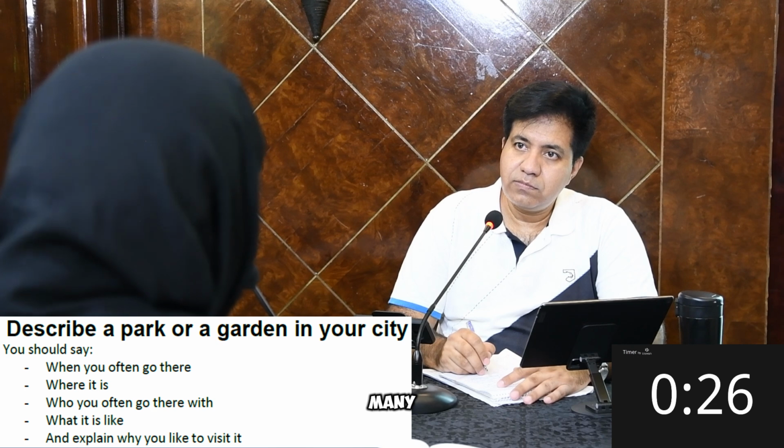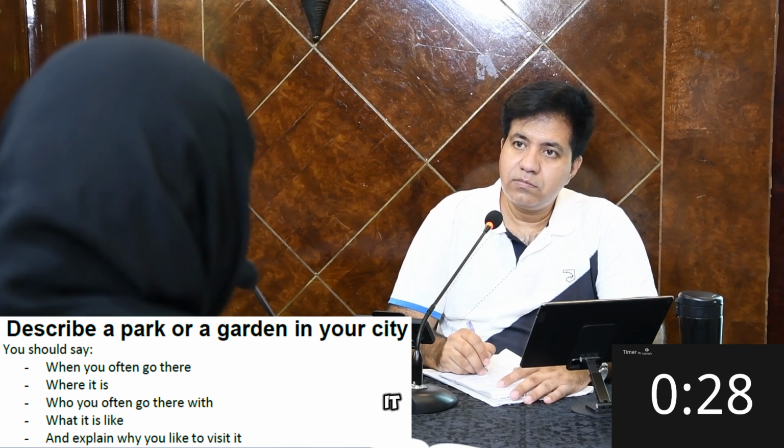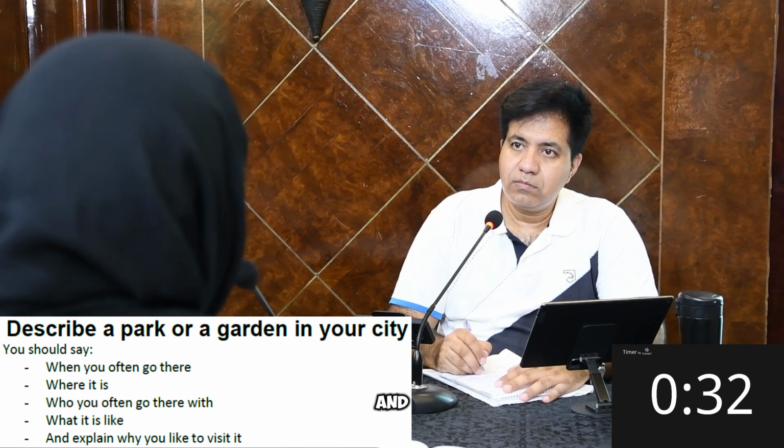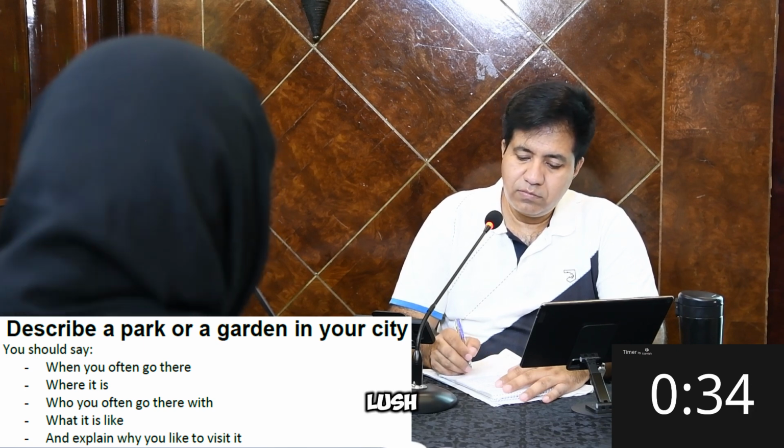It has many big trees. There are a lot of flowers, and it's a lush green area. It's a lush green park.